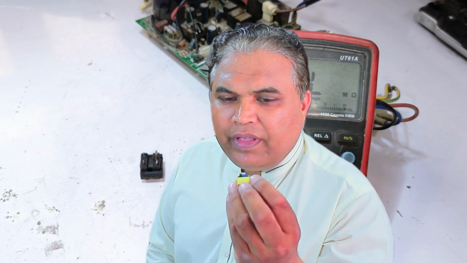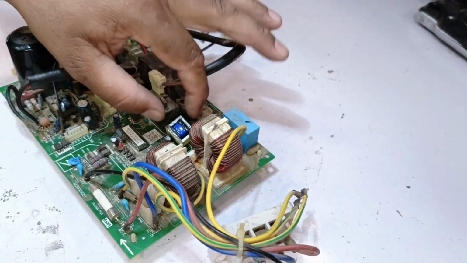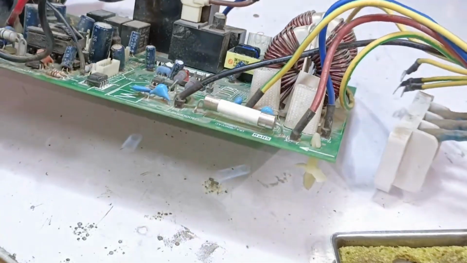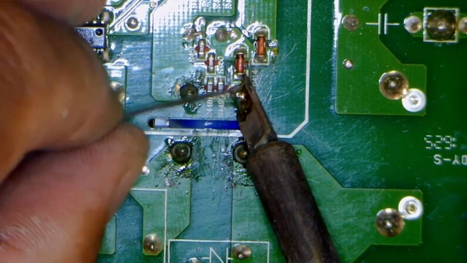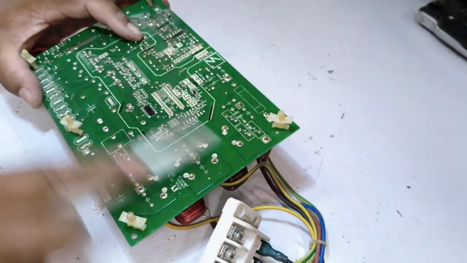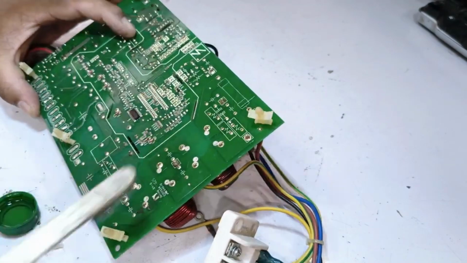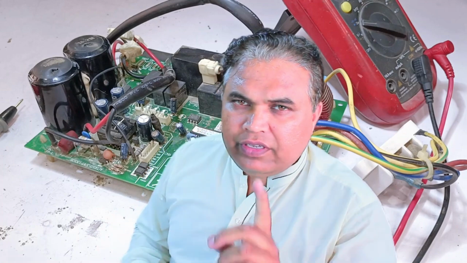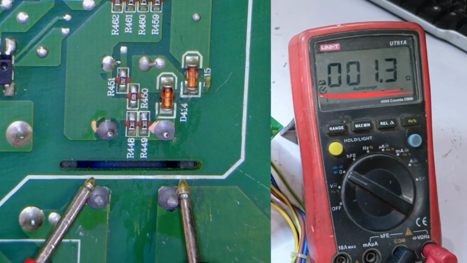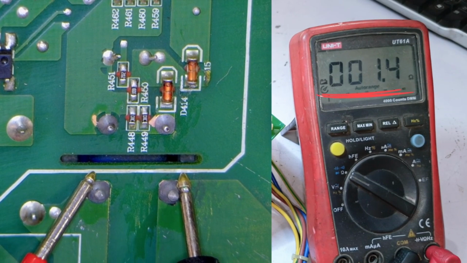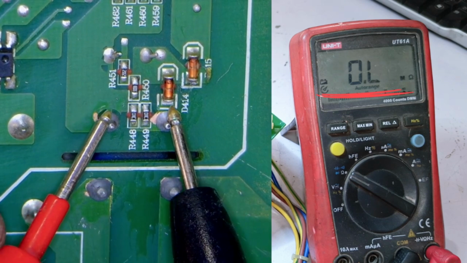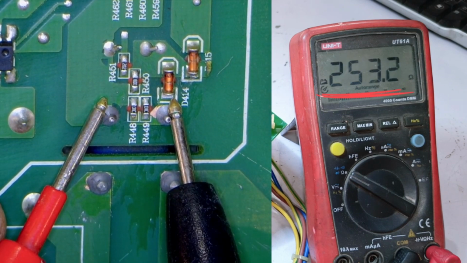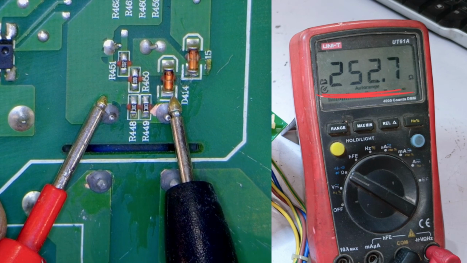I will replace it with a new CT on the circuit board. After installing the new CT on the circuit, I will solder it in place. Now, we will check the actual resistance value of the new CT in the circuit. The resistance of the larger pins is slightly higher, around 1.2 ohms. The important part is the resistance of the smaller pins. The resistance value we observed outside the circuit remains the same after installing it in the circuit.